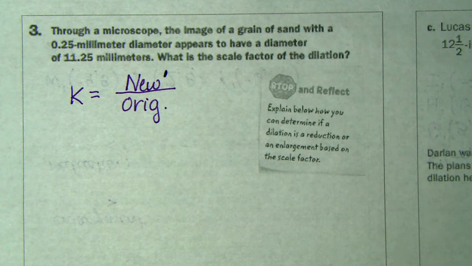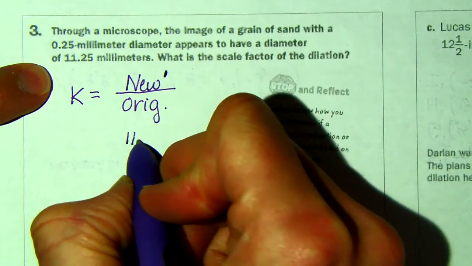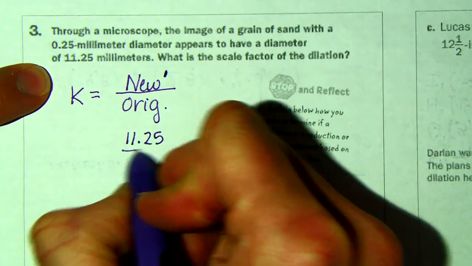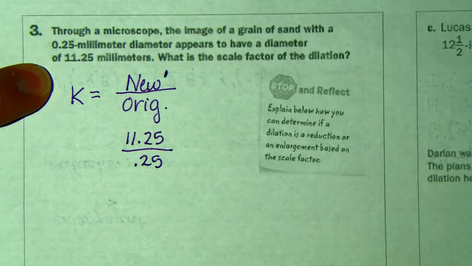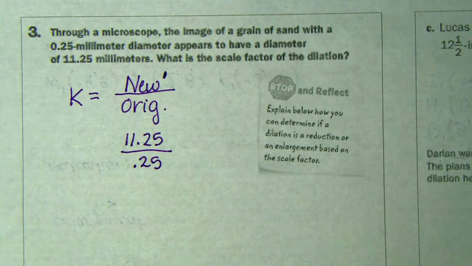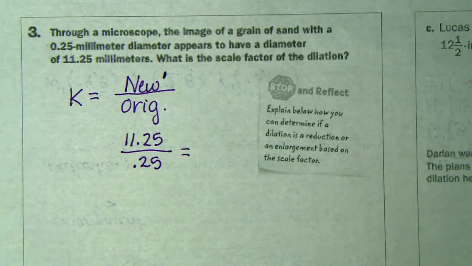Now the new one in this case is 11.25 millimeters, and the original was 0.25 millimeters. Then we can divide to find what it was we multiplied by. In this case, it's going to be a whole number. It's going to be 45, right?